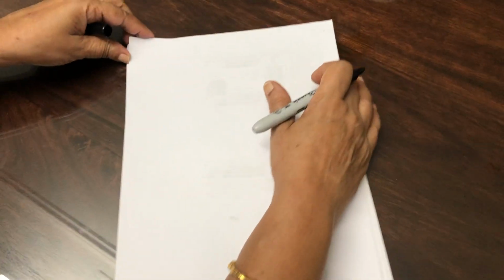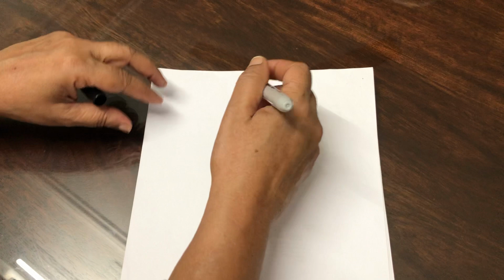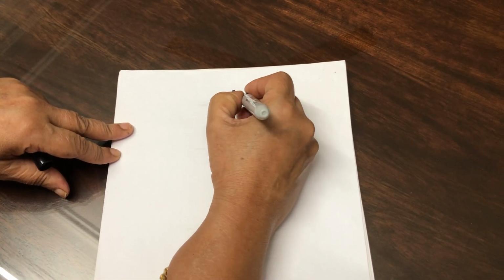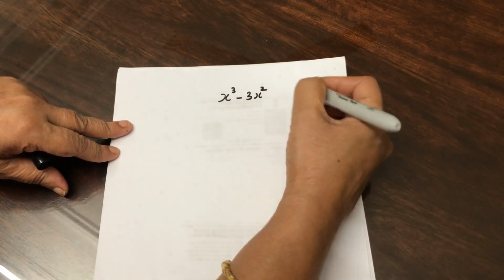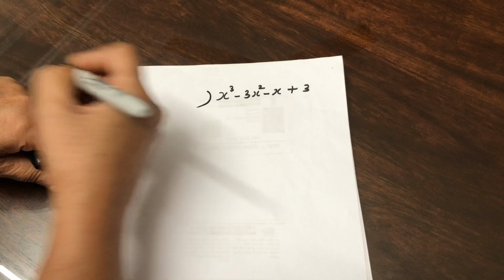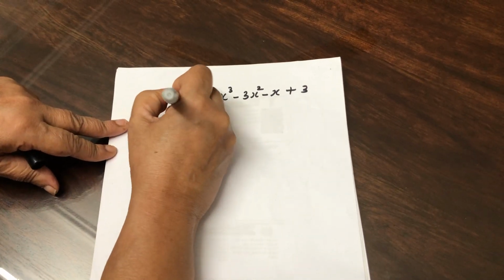You have learned the long division method in your 9th standard. So x cube minus 3x squared minus x plus 3 divided by x plus 1.